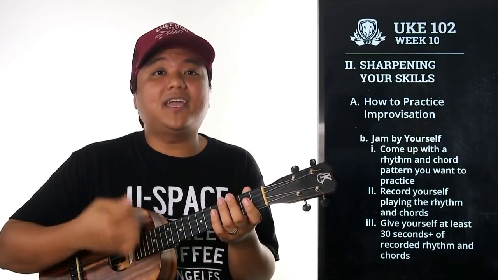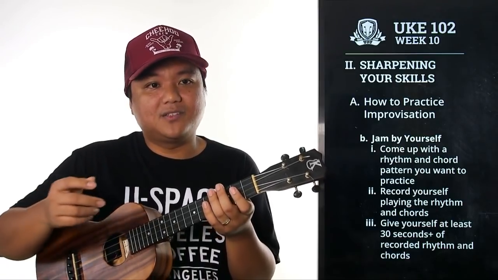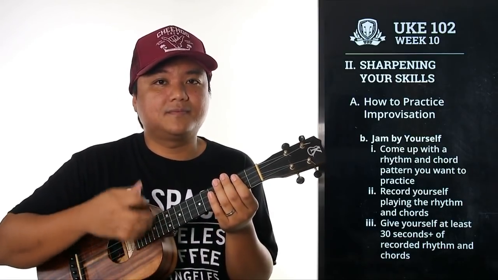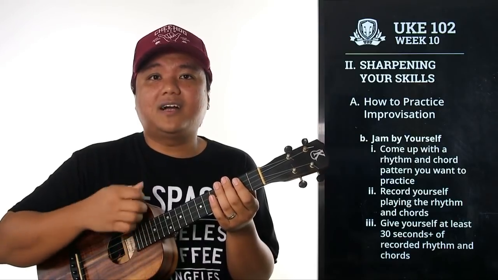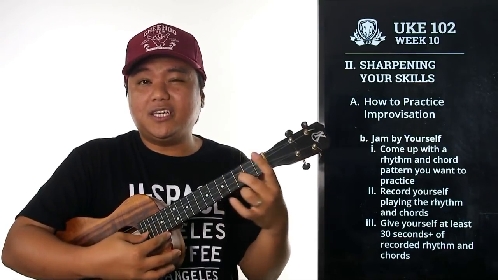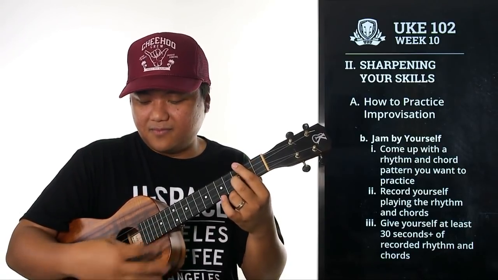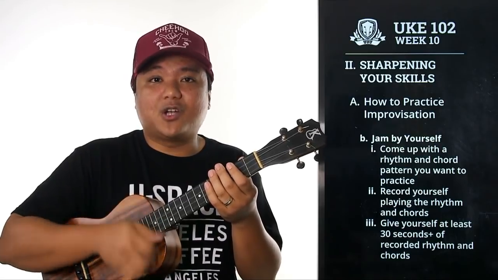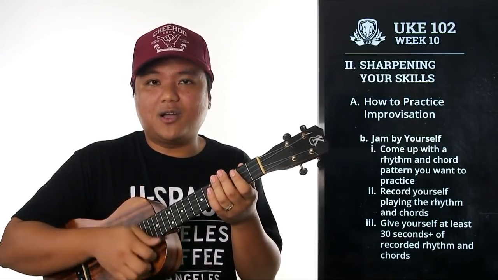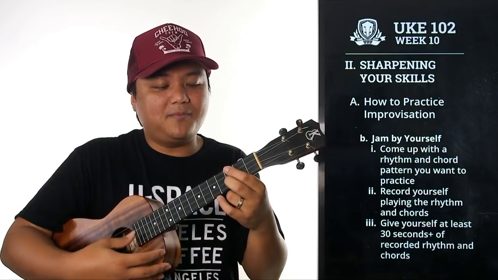I'm going to come up with a rhythm pattern. I want to stick to that groove. Remember I said follow the groove. Here I'm just going to play G, because I know it's down, chunk, up, down, chunk, up, down, chunk, up, down, chunk, up, down, up.